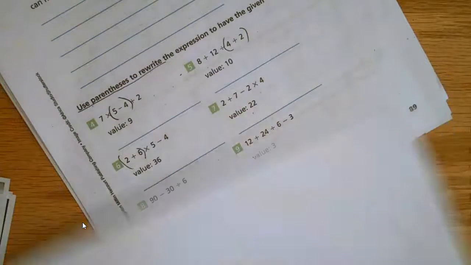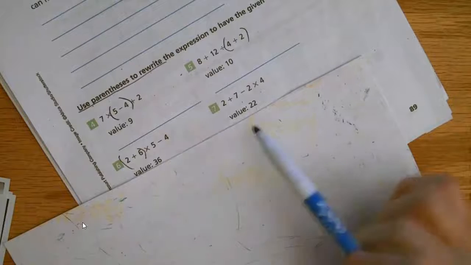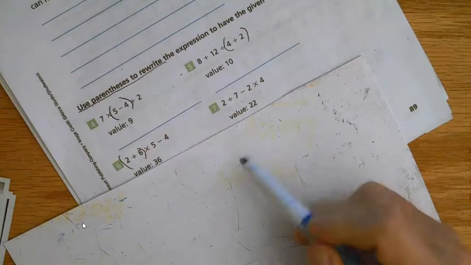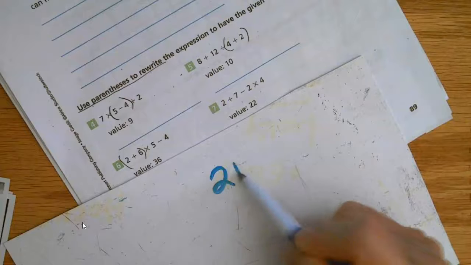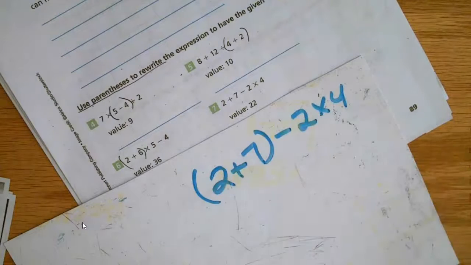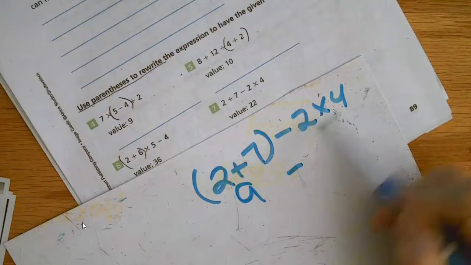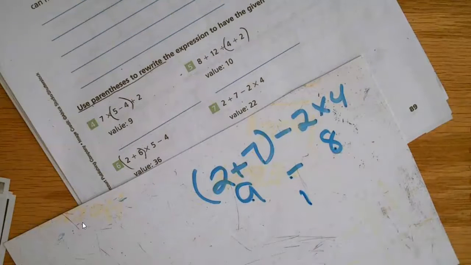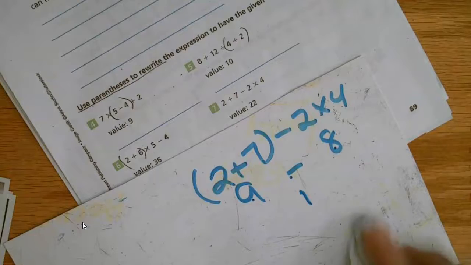All right, we need a value of 22. Let me see what we got here. 2 plus 7 is 9. If I did that first, minus the 2 times 4, which is 8. 9 minus 8 is 1. So no, I'm not going to do my addition first.